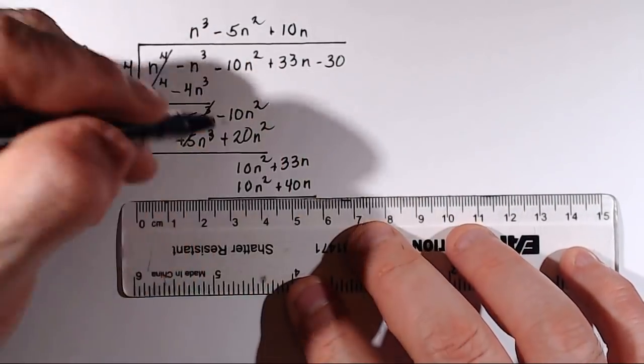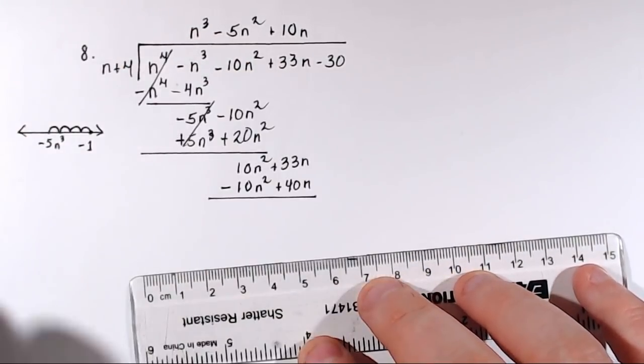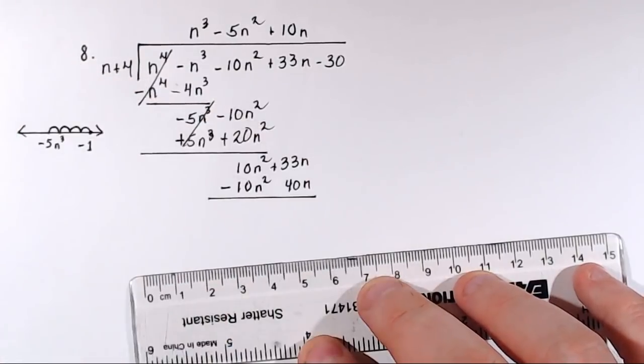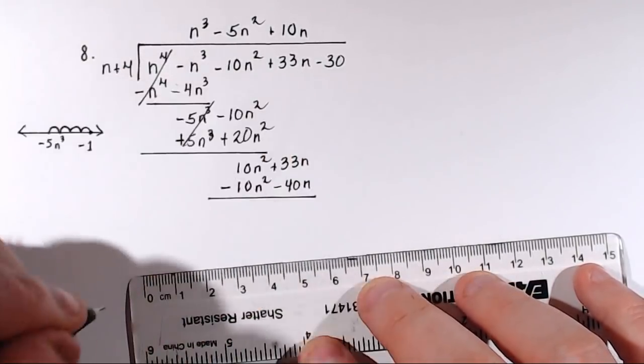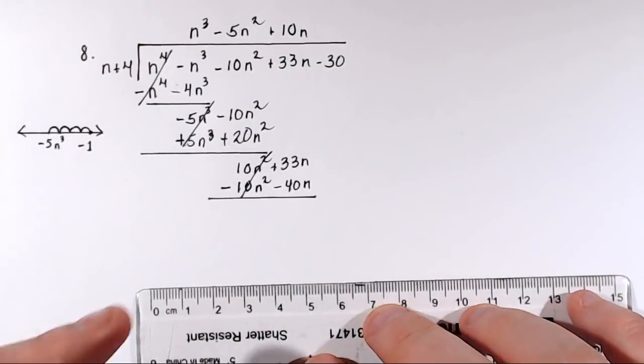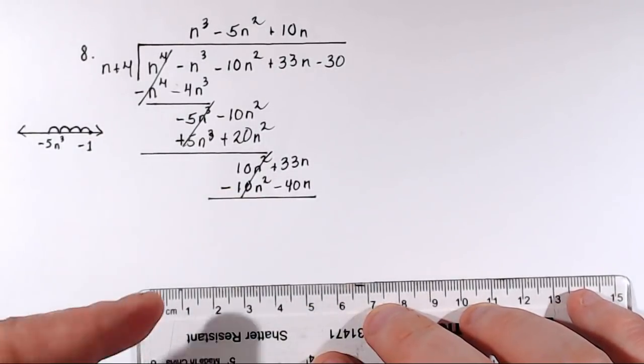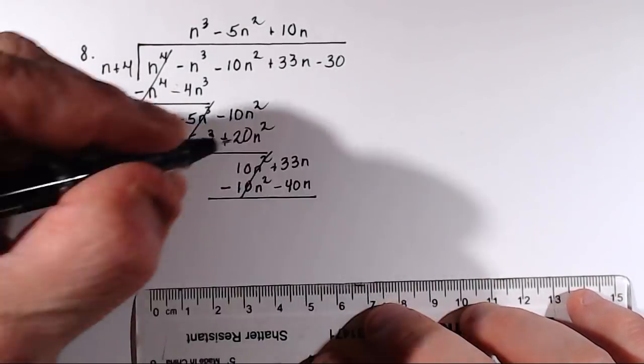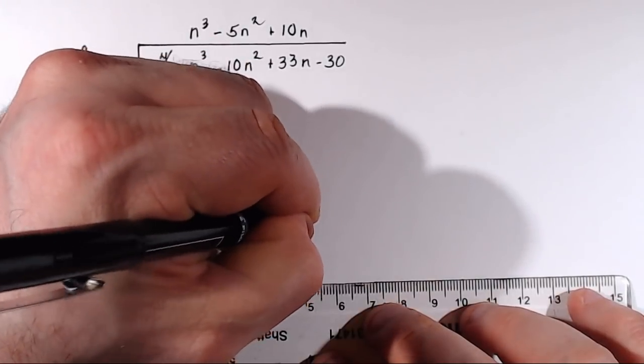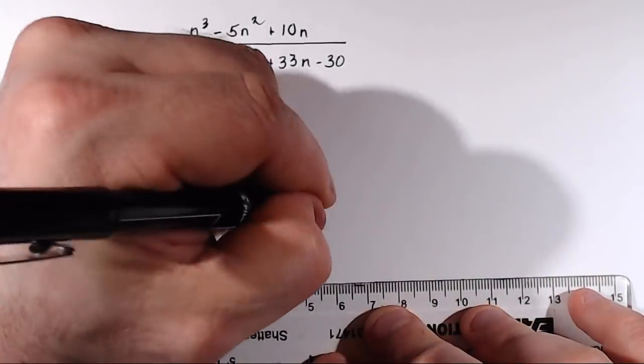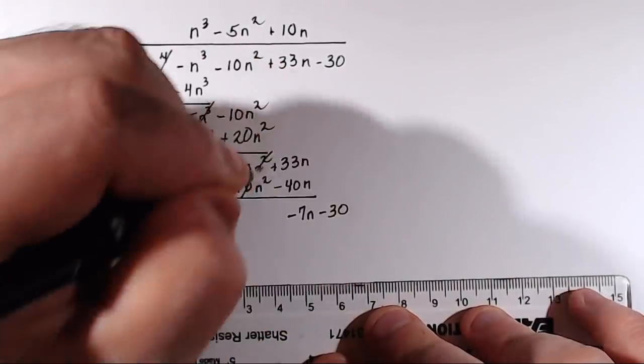So, draw a line and change the signs. First terms cancel. Positive 33n minus 40n is negative 7n, minus 30.